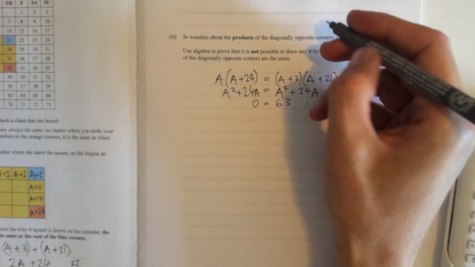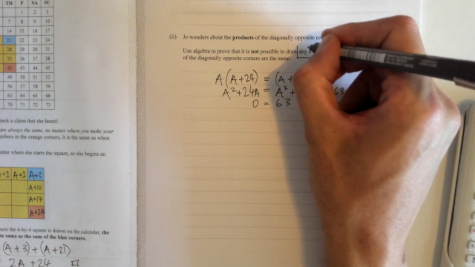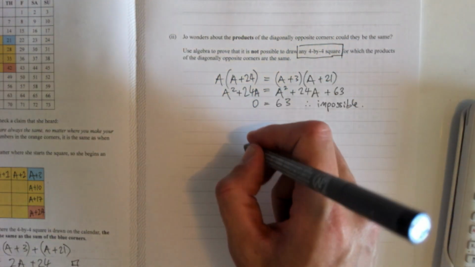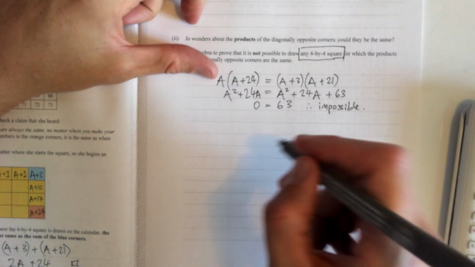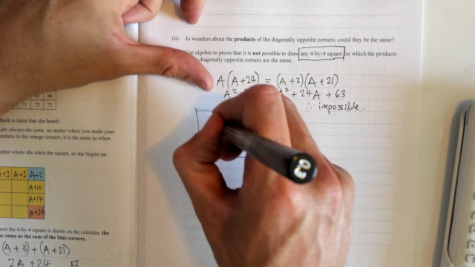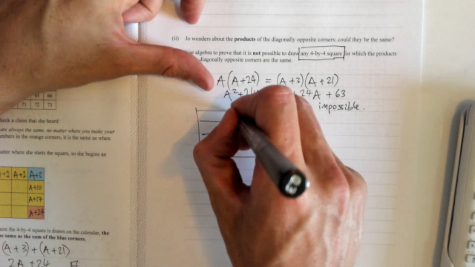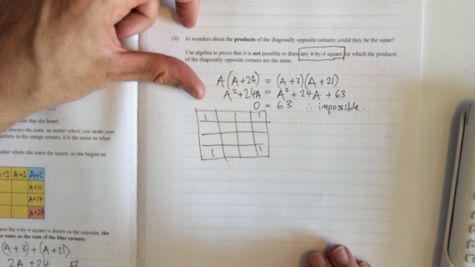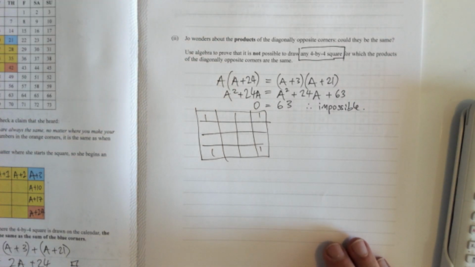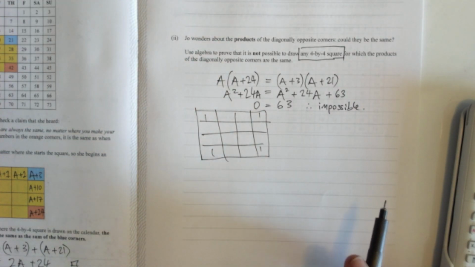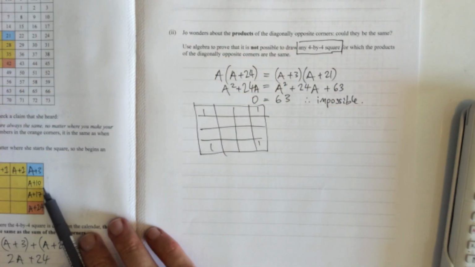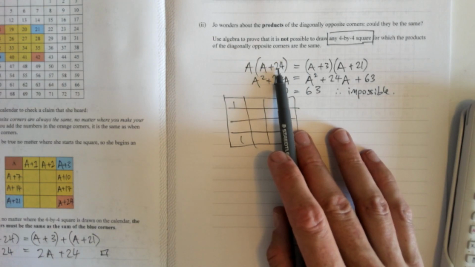This is any 4x4 square. I could draw a 4x4 square. What about this bad boy? You guys like this one? What if I get this and I put a 1 there, a 1 there, a 1 there? Oh my gosh, the diagonal products are the same. Any 4x4. I feel like I've proved it here.